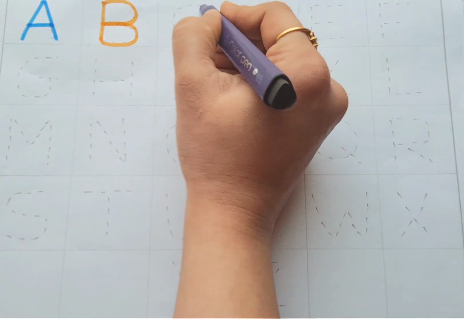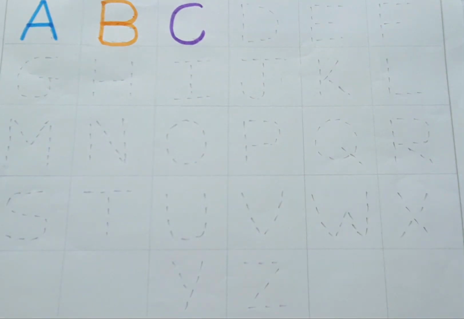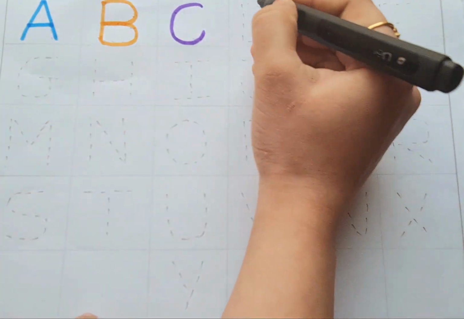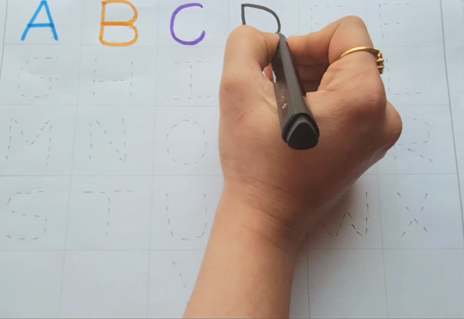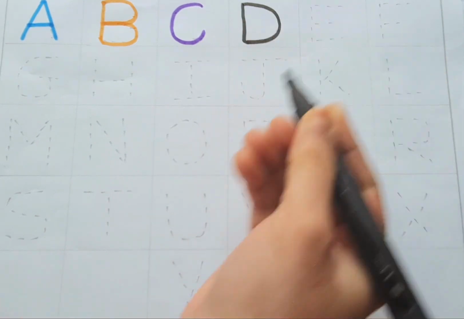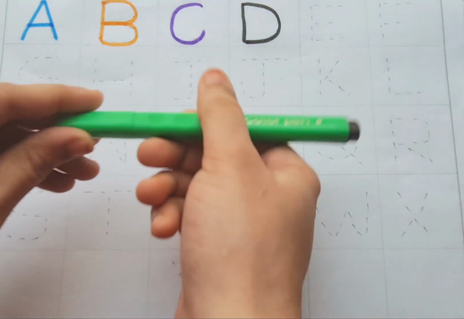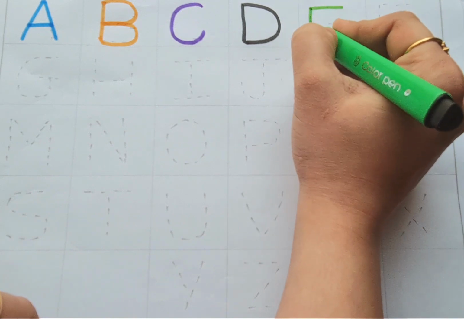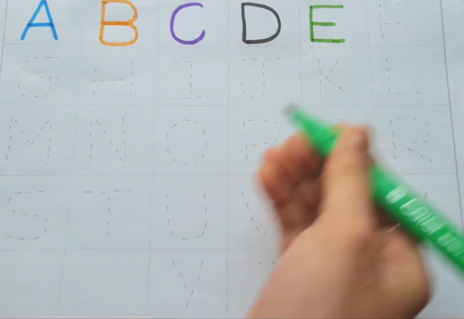Violet color. C for cat. Black color. D. D for dog. Green color. E. E for elephant.